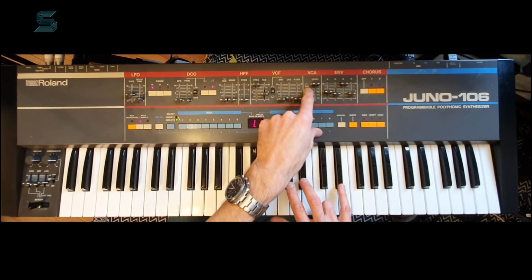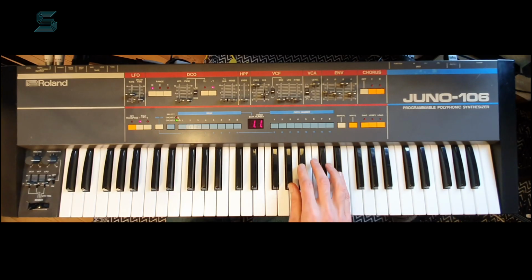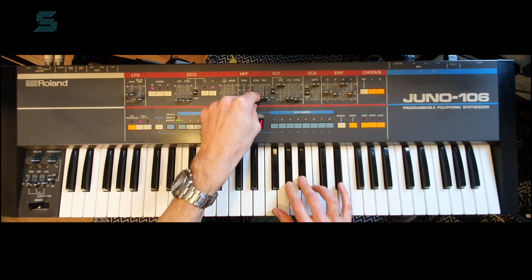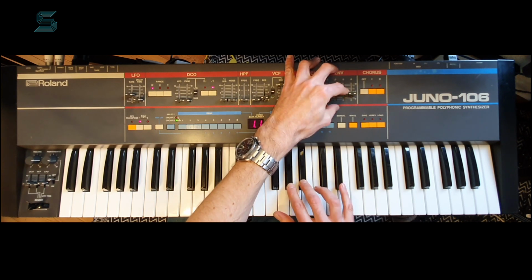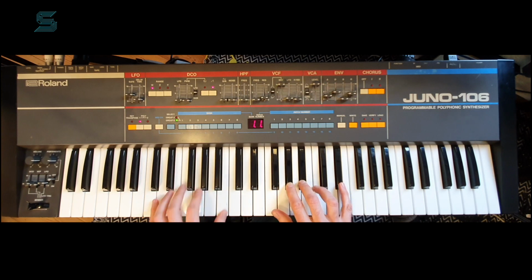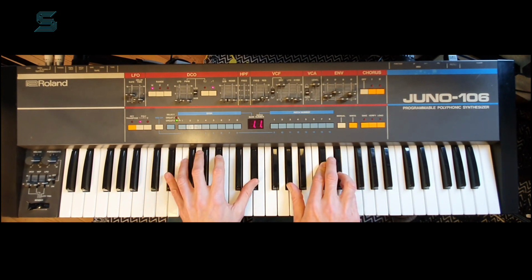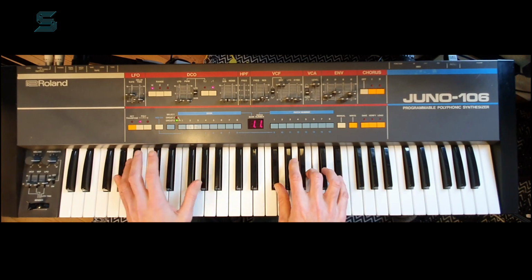And if I put it on gate, it's going to ignore this envelope. As soon as I play a note, it's going to get to 100% volume and stay there. As soon as I release the note, it's going to go to 0. So that's good if you want to do something interesting with your filter envelope. And you really want to hear the front of the note, so the volume is 100% as soon as you hit it. So then you're just listening to the interesting attack of the filter.